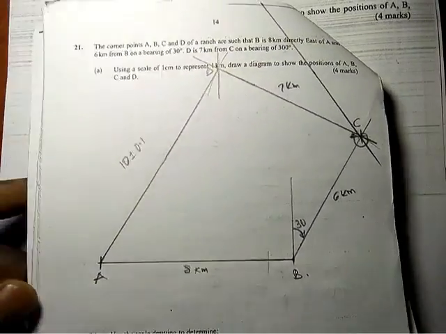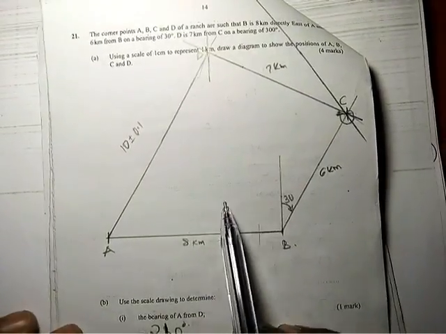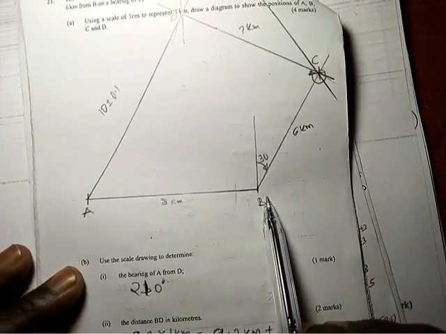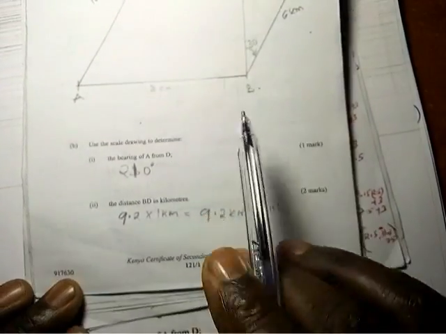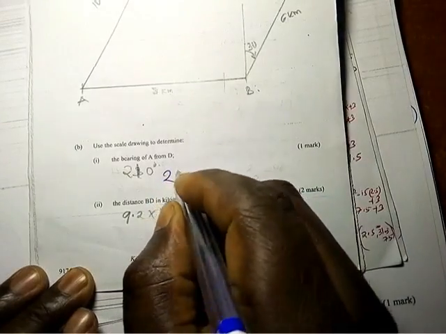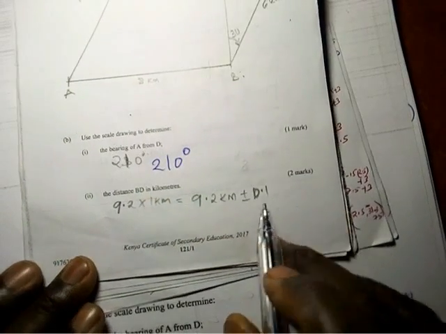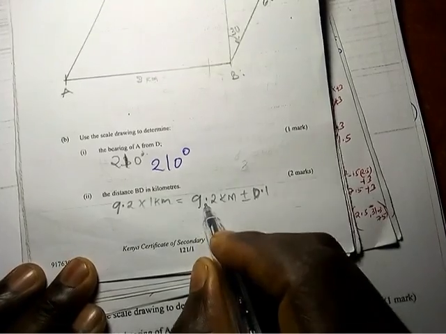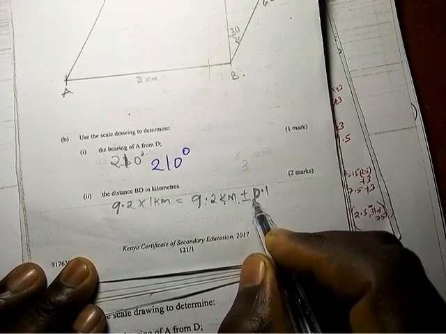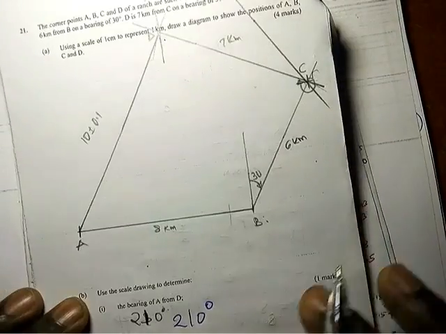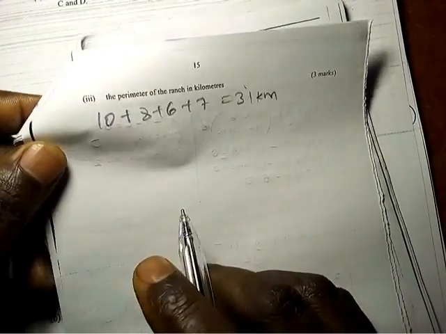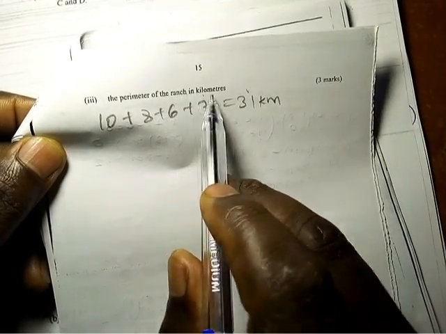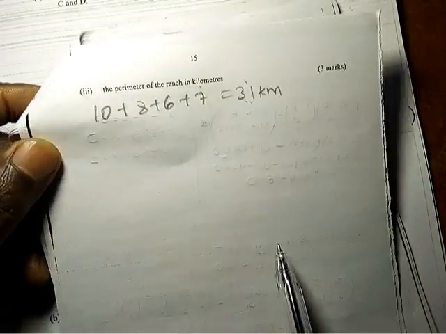So try to draw that and make sure it looks like this. So this is A, B, C, and D. And then make sure you have 210 degrees. Your distance here should be 9.2 kilometers plus or minus 0.1. And your next question, the perimeter of the range, should be 31 kilometers.